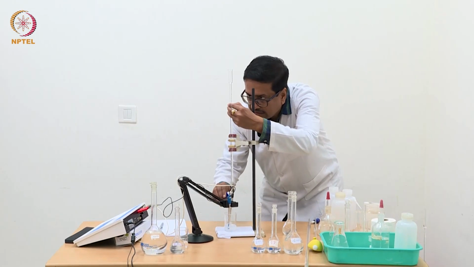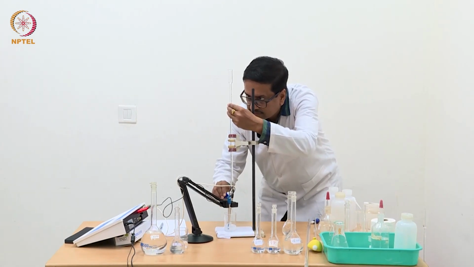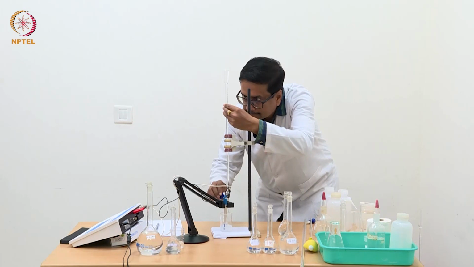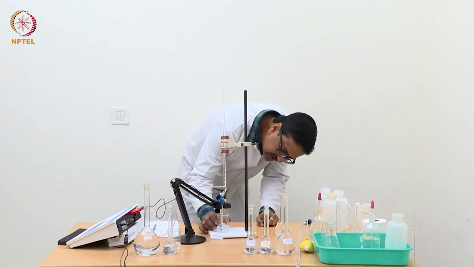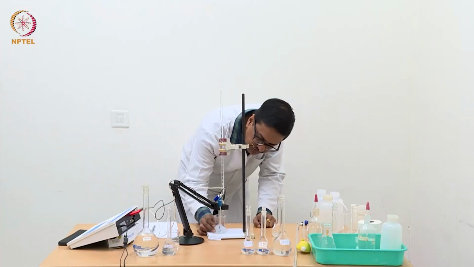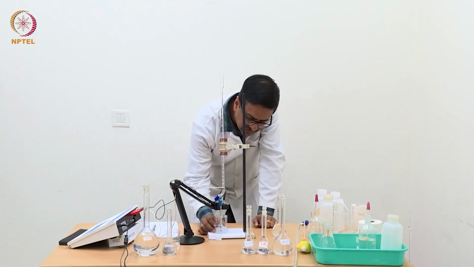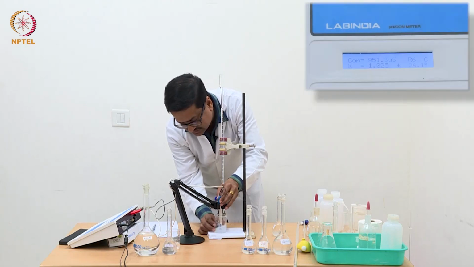So, now I am going to add up to 0.25 ml. With 0.25 ml, you can see further silver chloride formation, which makes the solution more turbid.